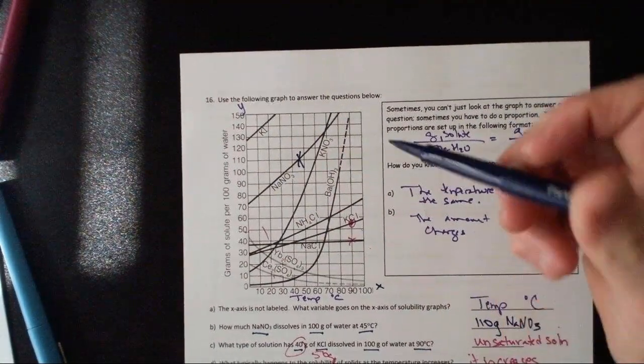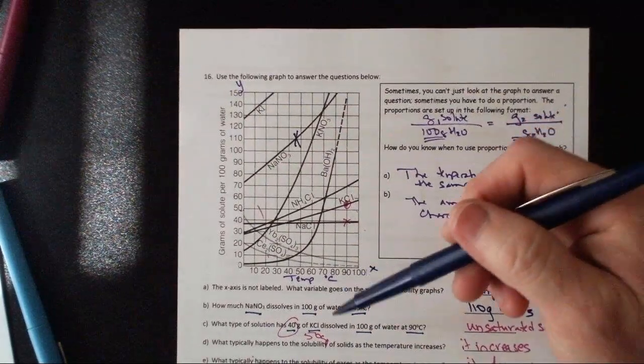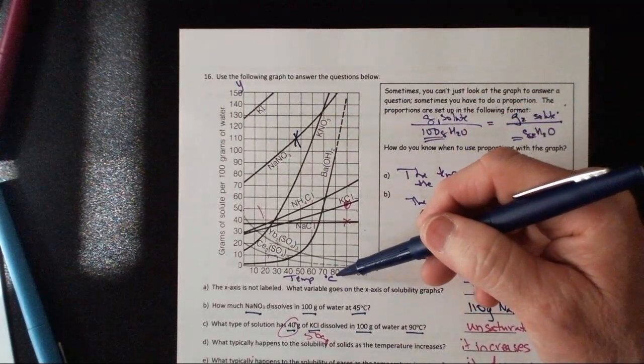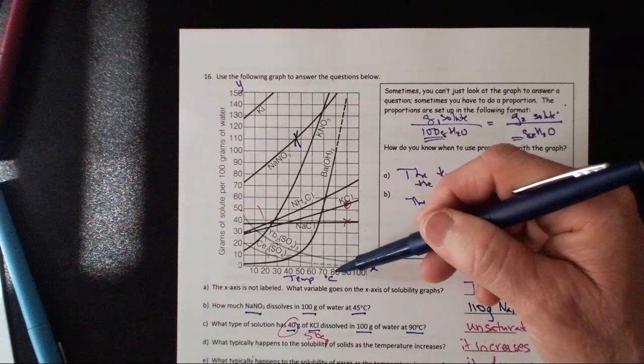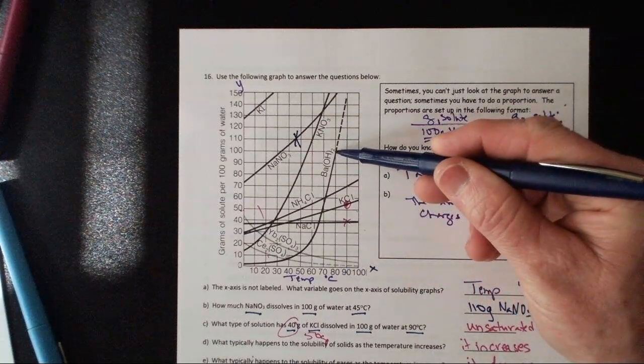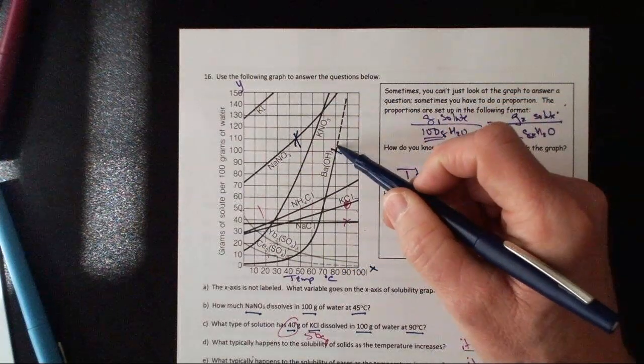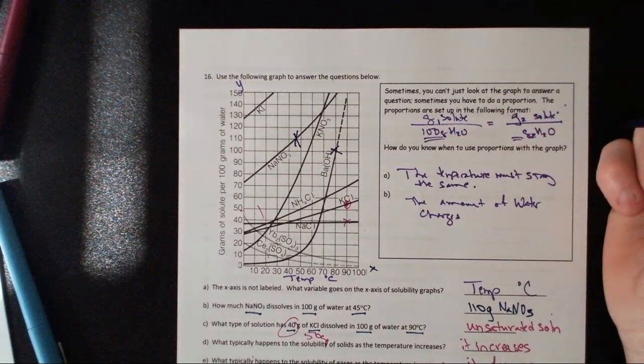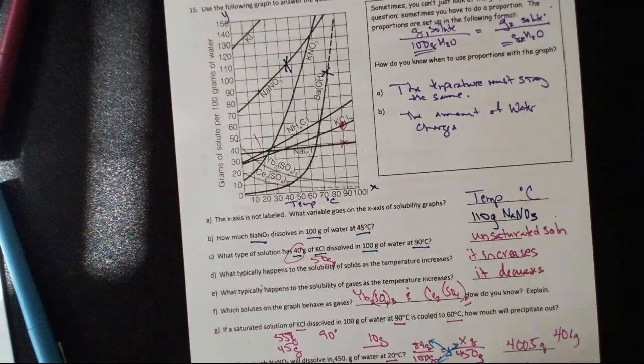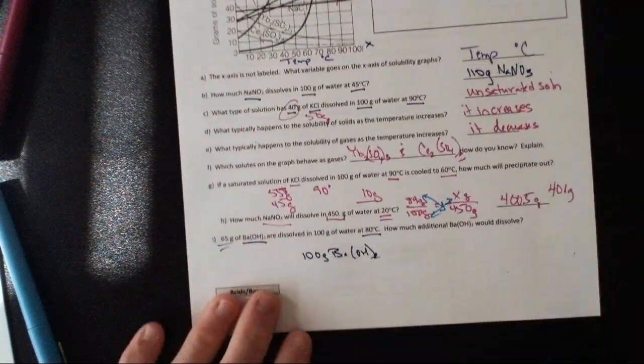So let's go up here to the chart. 80 degrees. Let's go up to the barium hydroxide line. 80 degrees and all the way up to barium hydroxide. So right there. So that would be, I can put 100 grams of barium hydroxide in there, but I've only put 65 grams.